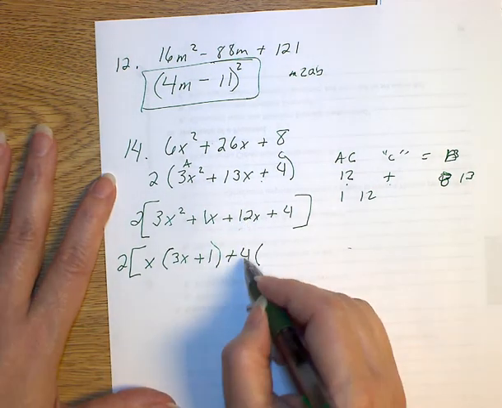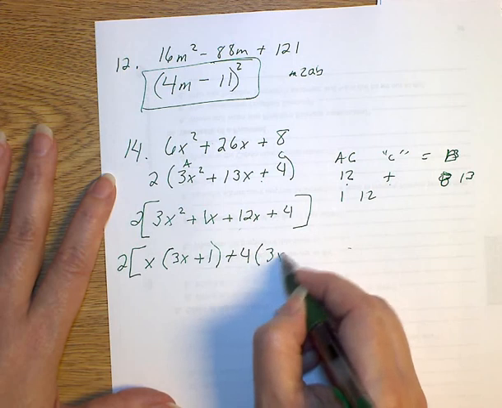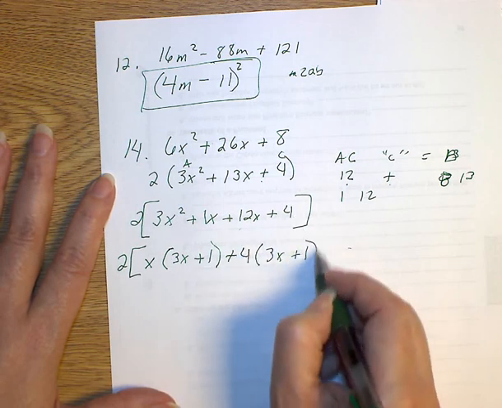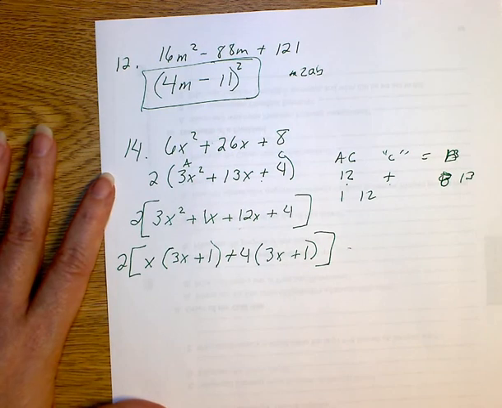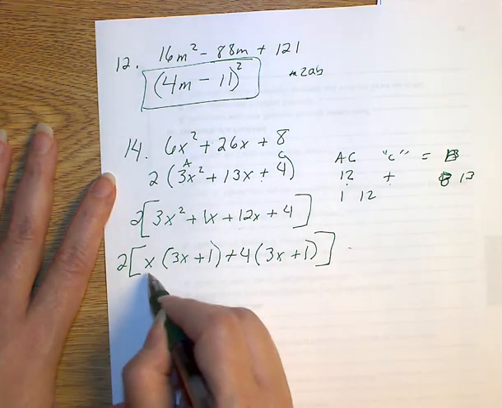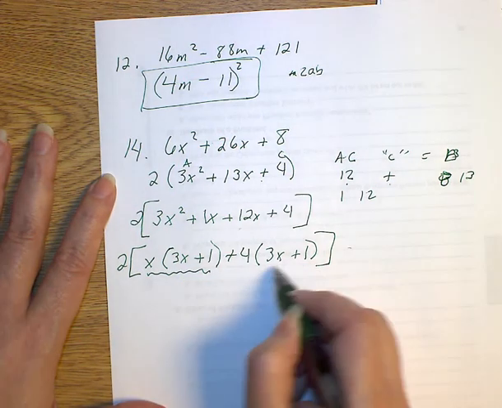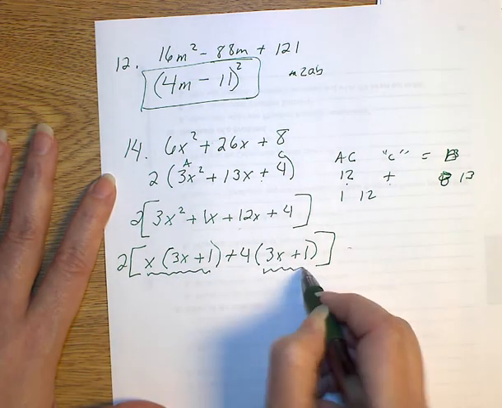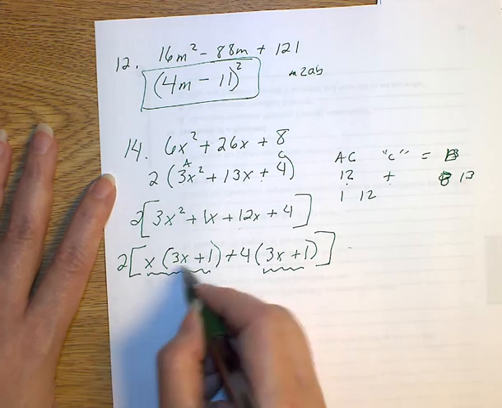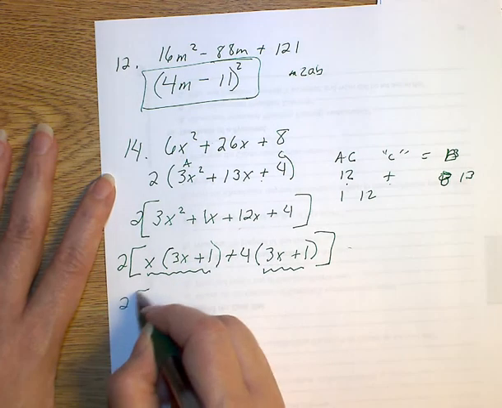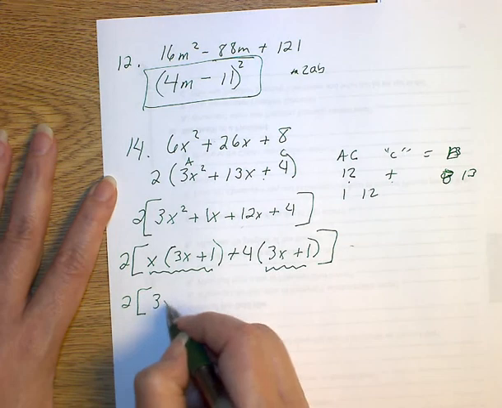12x divided by 4 is 3x. 4 divided by 4 is 1. Now I'm looking to see what does this one have in common with this one. It's 3x plus 1. So I'm bringing down that 2 so I don't forget it. So I have 3x plus 1.